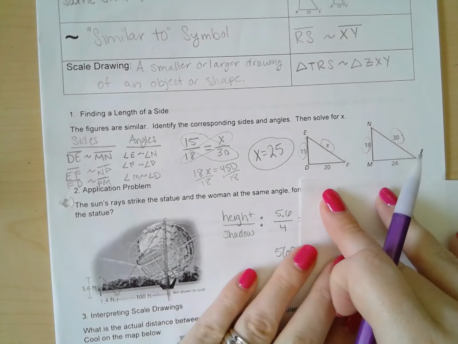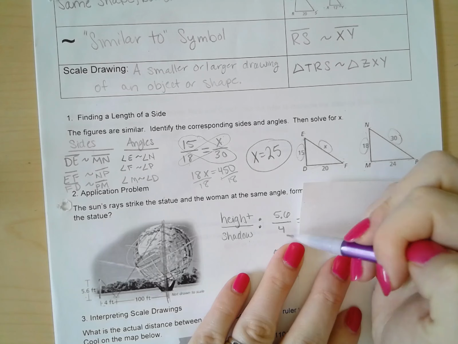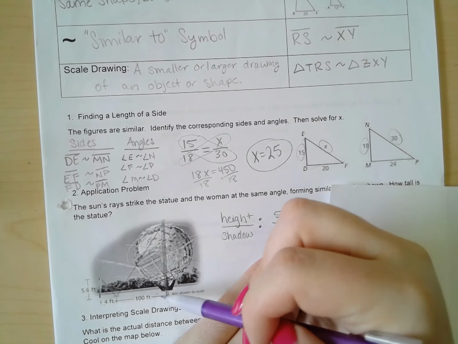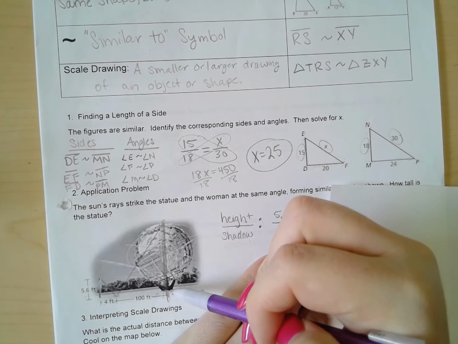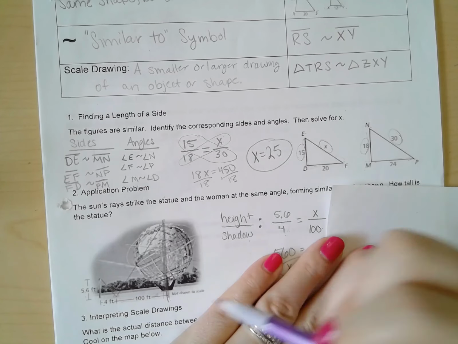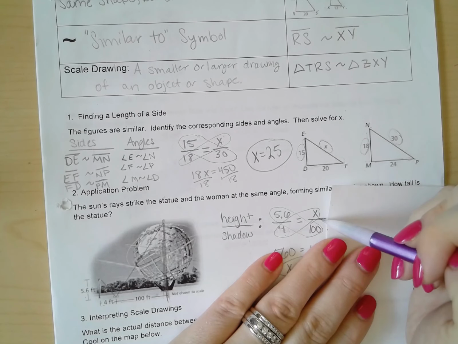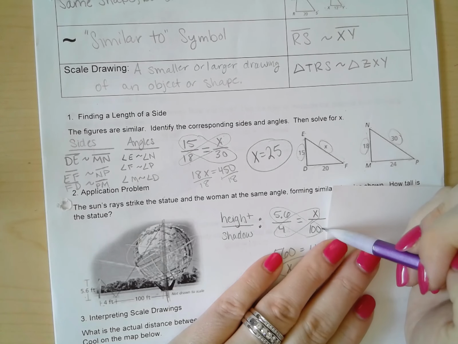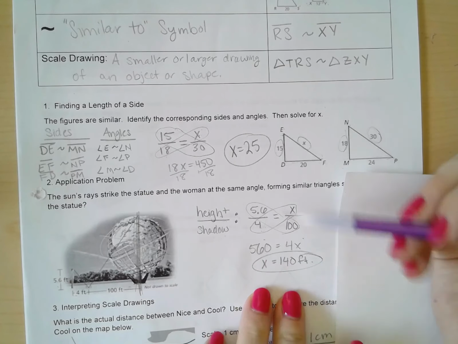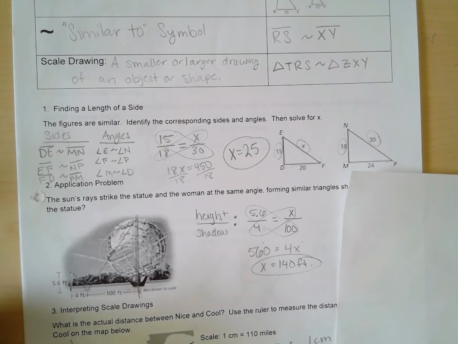So to do this, you're actually going to set up the fractions to be the height of the object or the person over the shadow. So the first one is the lady. It's 5.6 feet is her height over her shadow, which was 4. And that should equal x, my own unknown height of the statue, over 100 feet, which is the statue's shadow. So then I just have to cross multiply these two. So 4 times x is 4x. 5.6 times 100 is 560. So I get 560 equals 4x. Divide by 4. So I get the statue's height to be 140 feet tall.